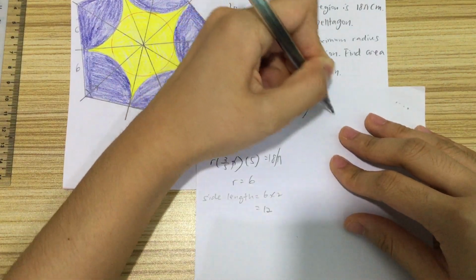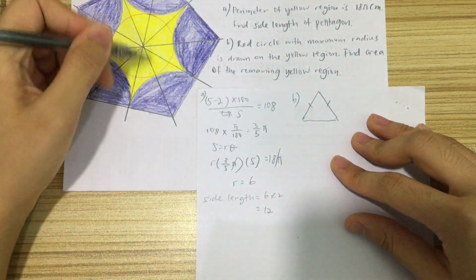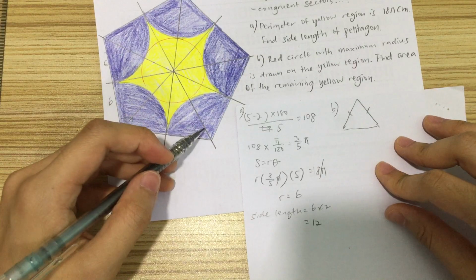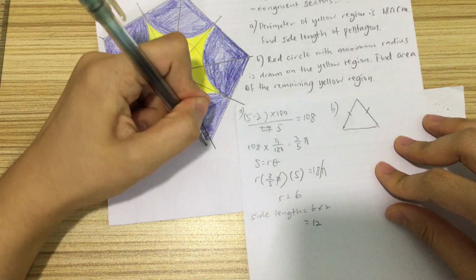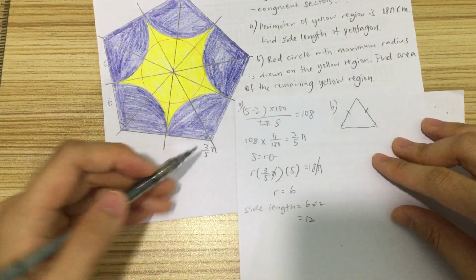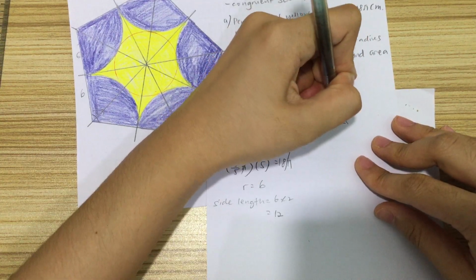This is your triangle, right? And these 2 sides are the same length. Then you divide this sector by 2. So this size is 3 over 5 pi, right? When you divide by 2, it becomes 3 over 10 pi. So this angle will be 3 over 10 pi.